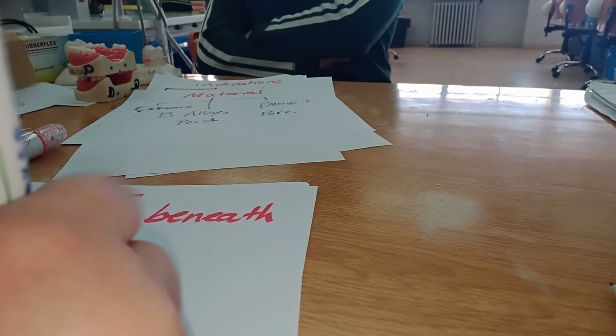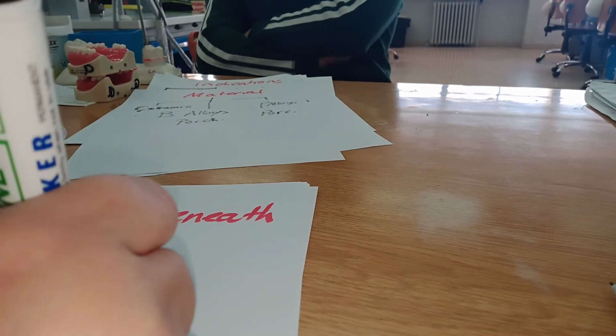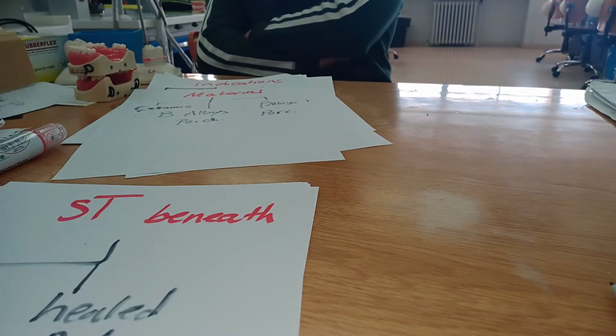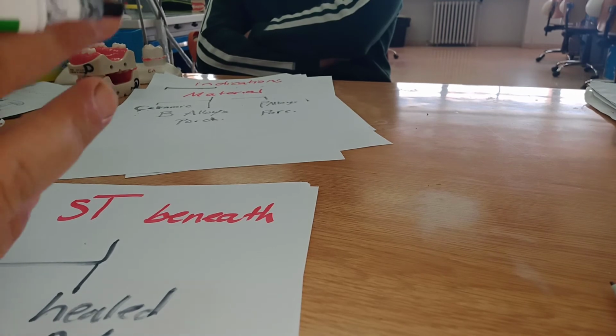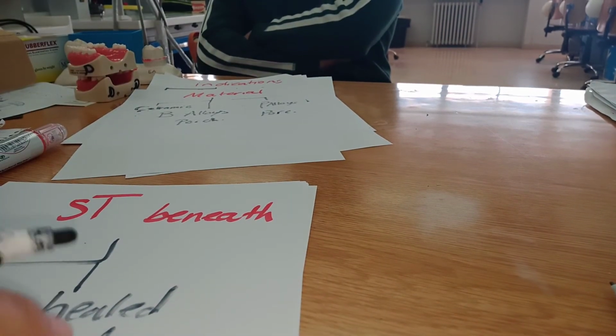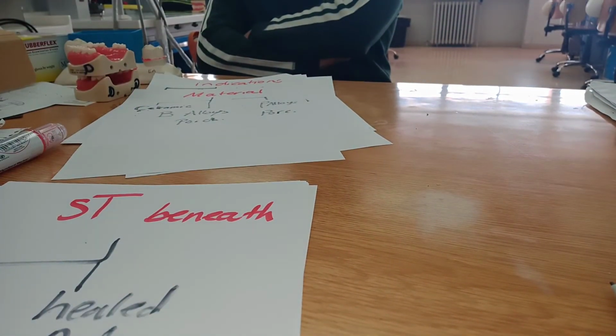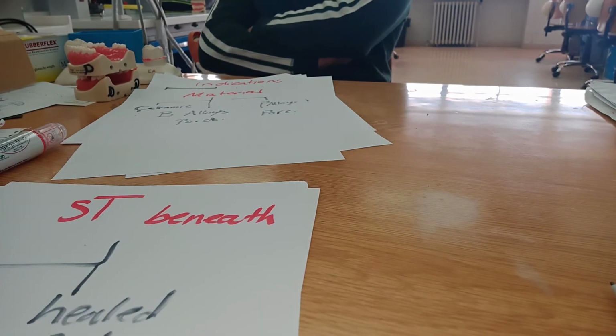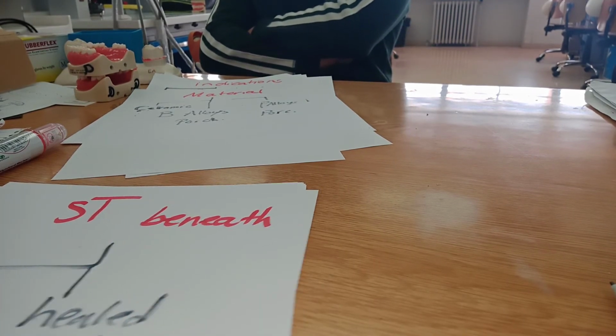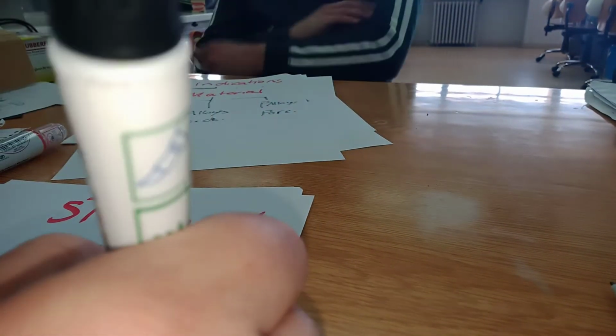Healed ridge, and then we will talk about the usual designs of Pontics. Usually in these cases, in healed ridges, we do a modified ridge lap, lapping only anteriorly. Okay? Then what else could be underneath it?